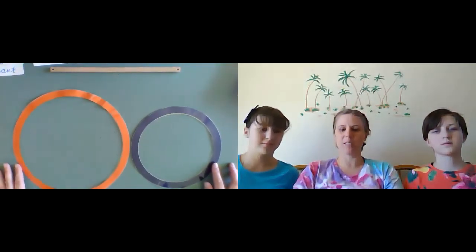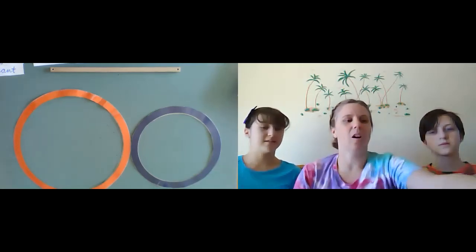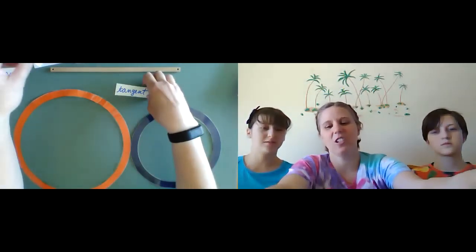Either word works. External, it's outside of it. Now the blue circle is coming close and it's just barely touching in one spot. We call that tangent, and this is a special kind of tangent. This is externally tangent.